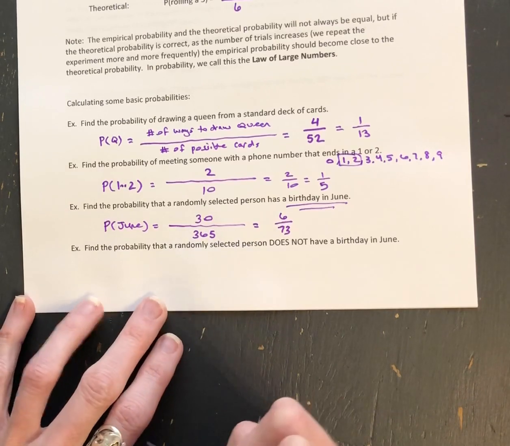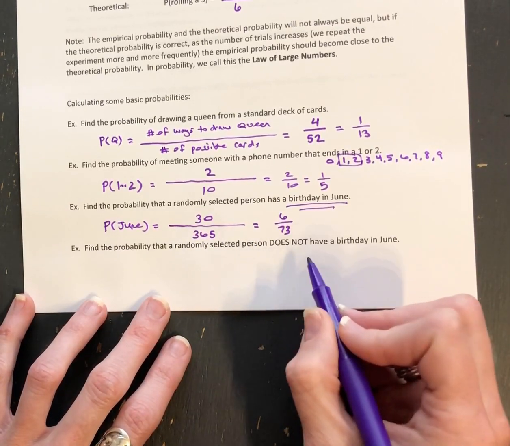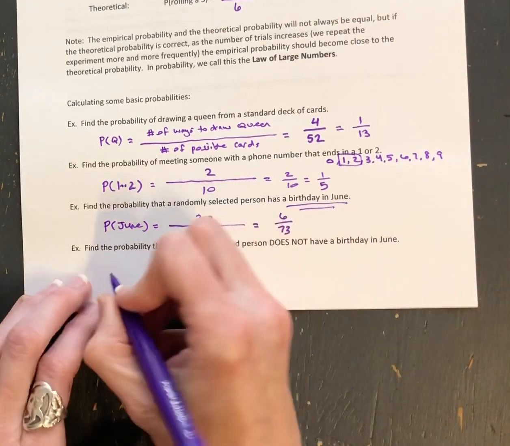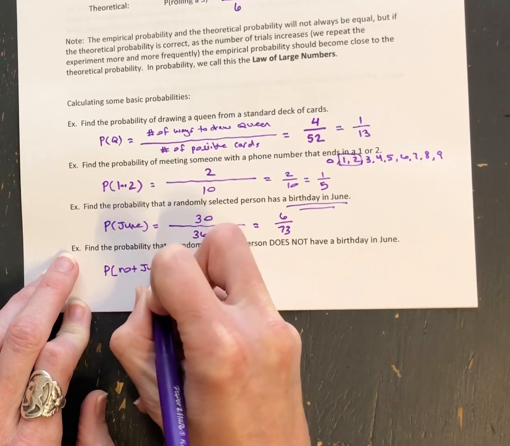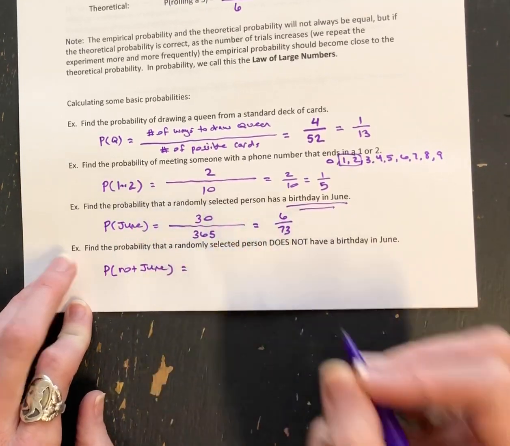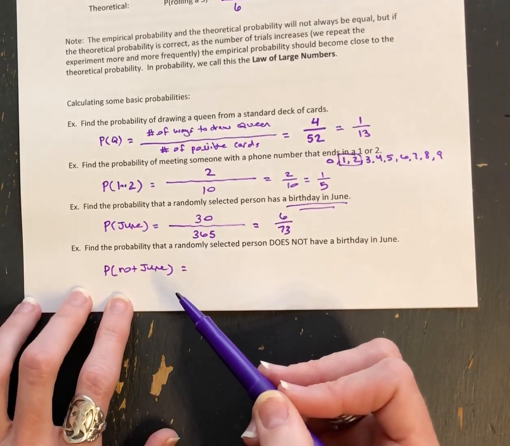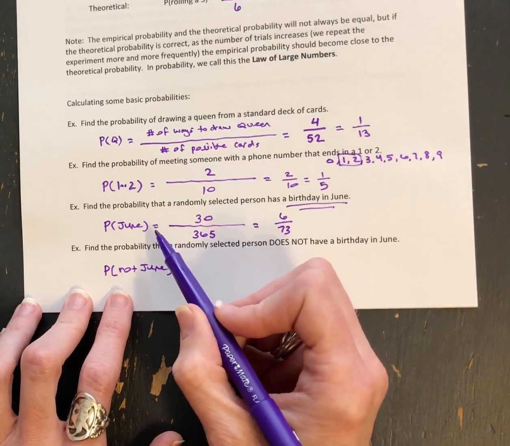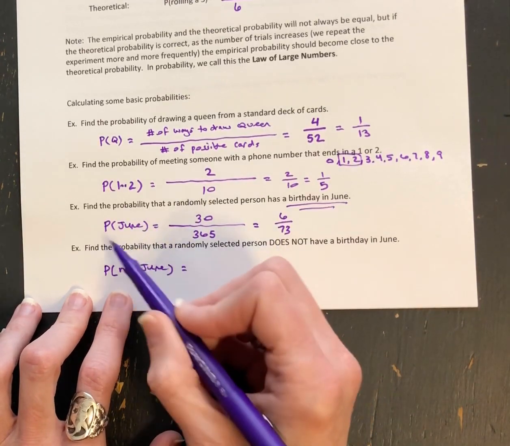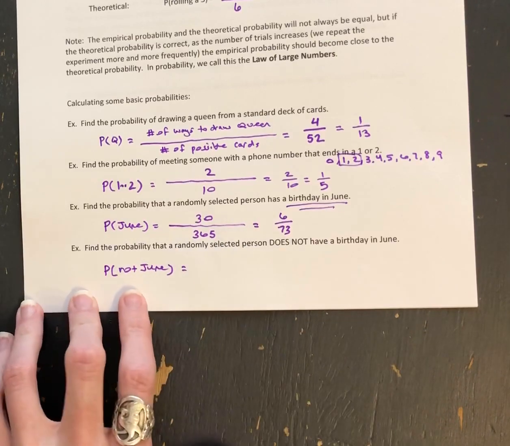And then this next one here, we're asked to find the probability that a randomly selected person does not have a birthday in June. The reason I introduced this one is because these two events are what we call complementary events, or complements of one another, because they are the probability of an event and then the probability of not that event.